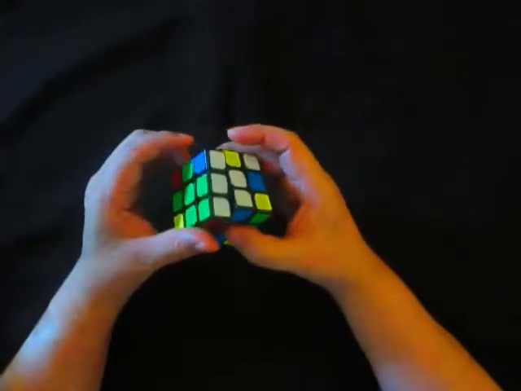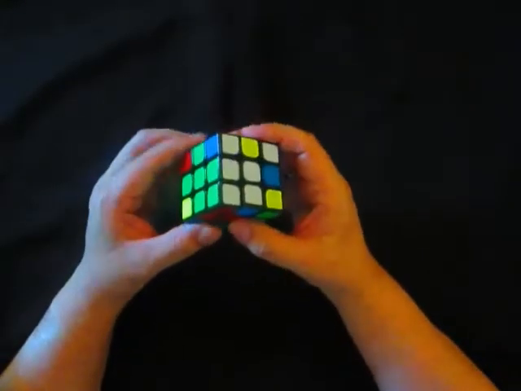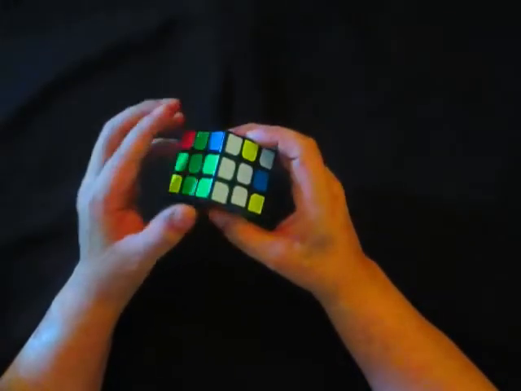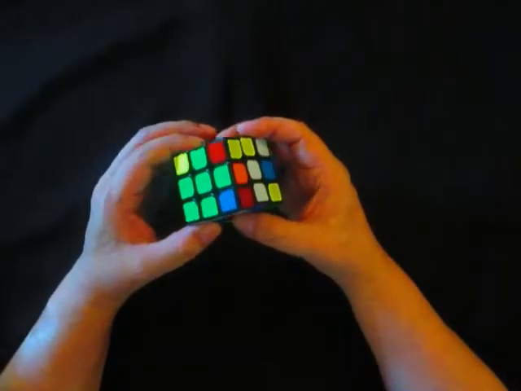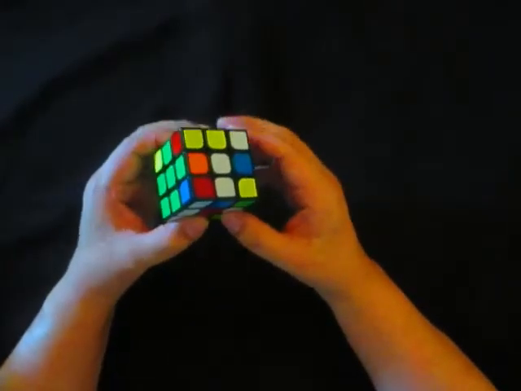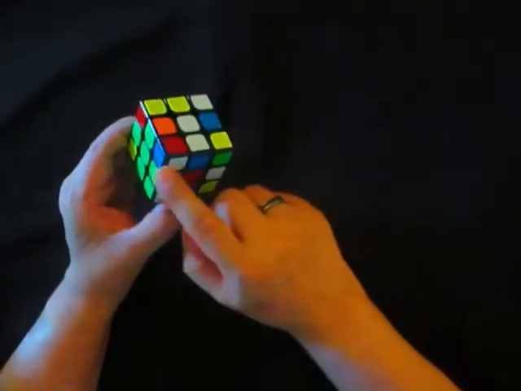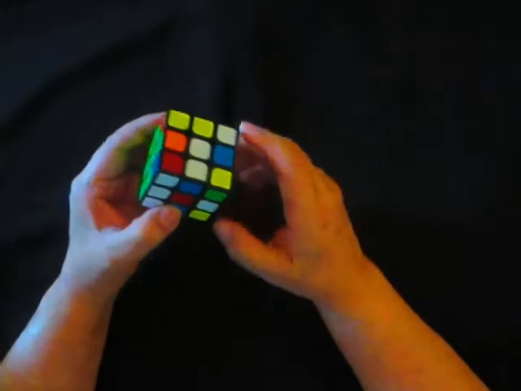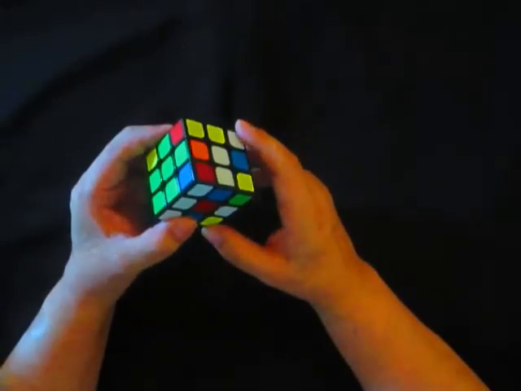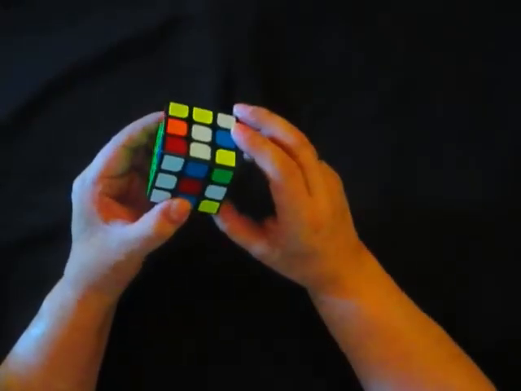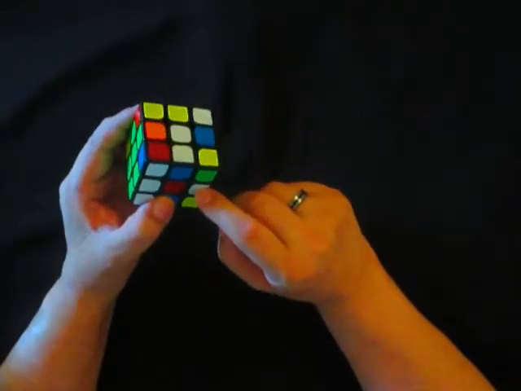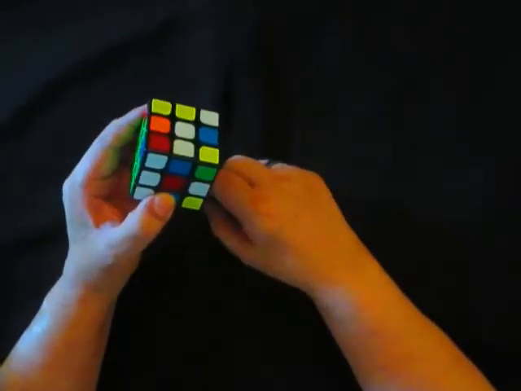So this corner is already solved. We need to move it once so we can bring in a keyhole. So that's the fourth requirement. Now that we have a keyhole, we're set up to move this edge piece to where it should be.